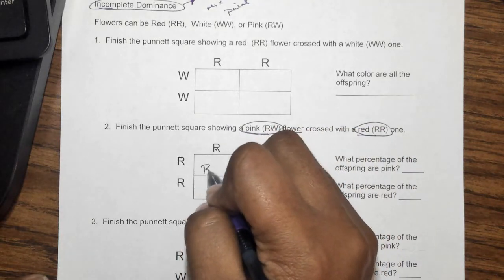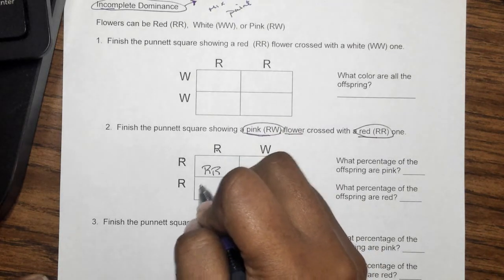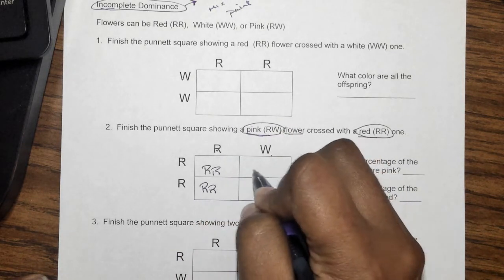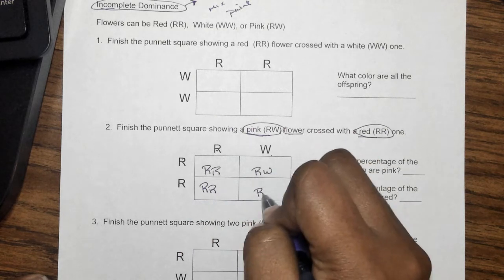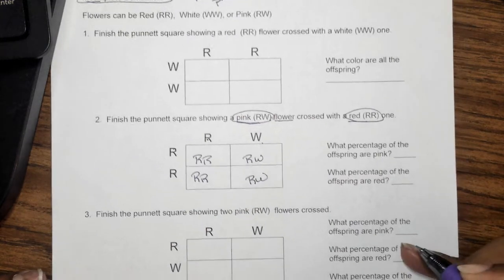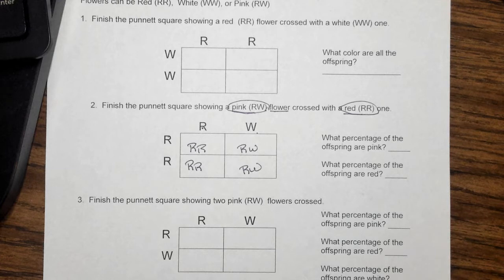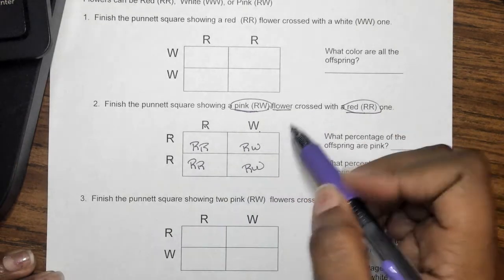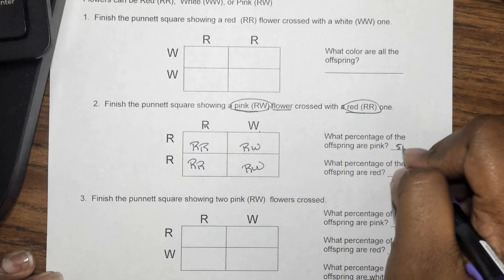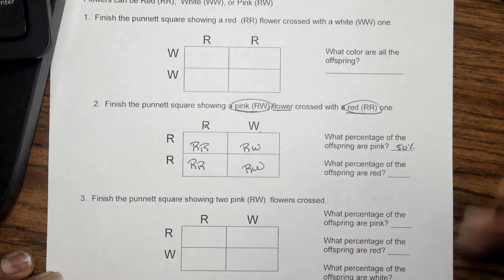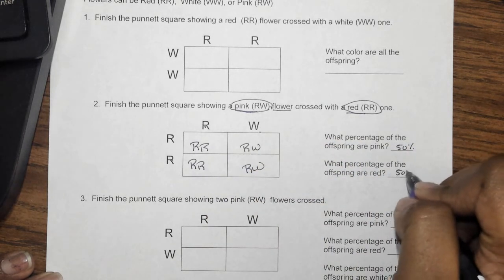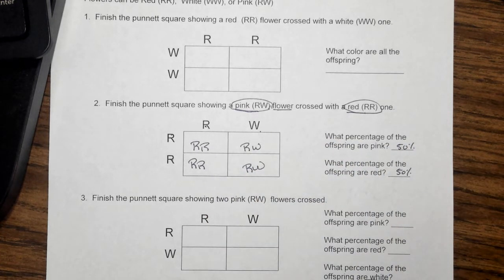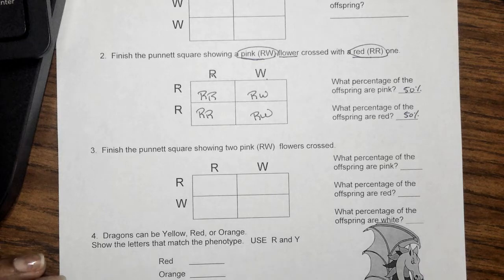And so here's the first offspring, big R, big R. Here's the second. Here's the third. Okay, and there's the fourth. What percentage are going to be pink? Well, RW is pink, so I've got 50% pink. RR is red, so I've got 50% red. And so that was the answer to that one. Obviously, there would be no white. Okay? All right, so doing number 4.